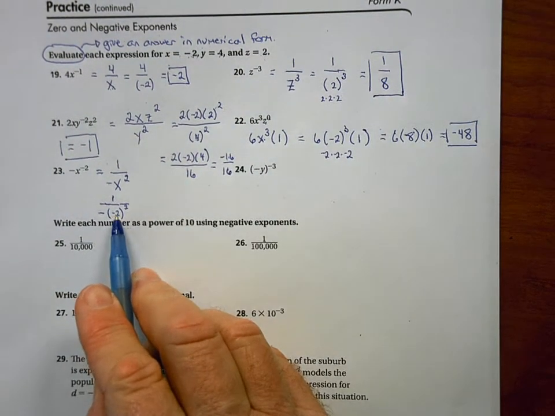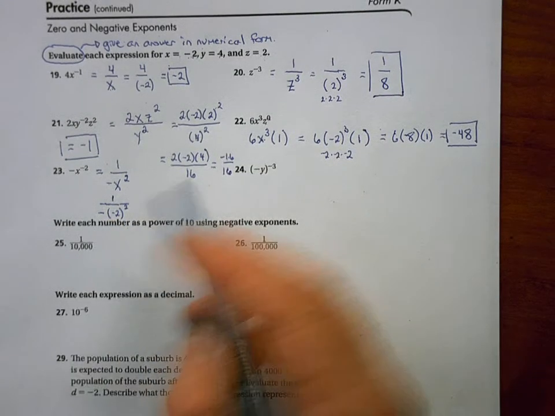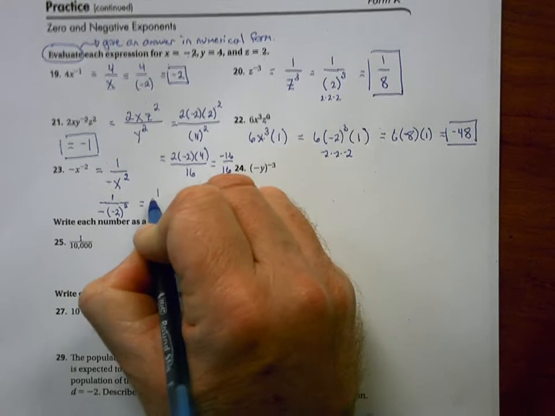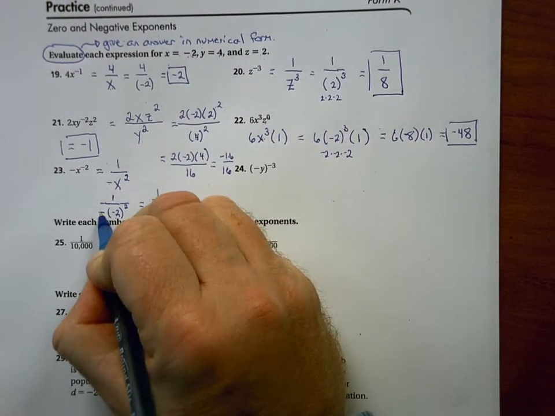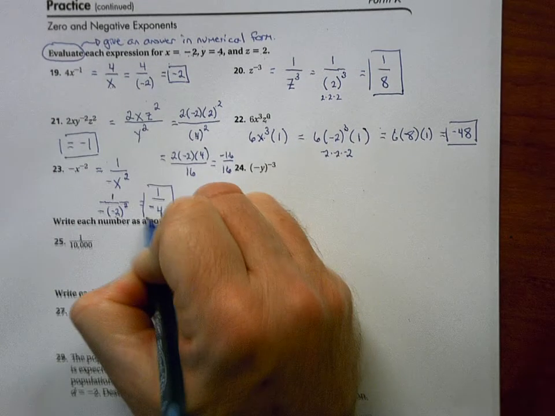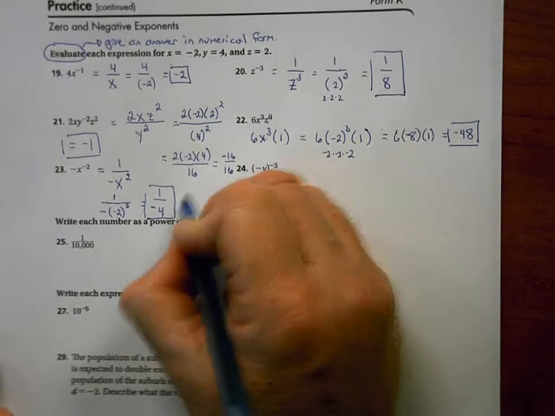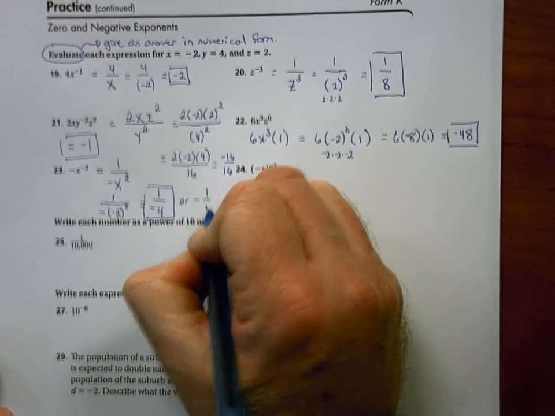So I work out the negative 2 to the second power first. So that means negative 2 times negative 2, that's positive 4. So I have a 1, I have a 4 on the denominator, but I have this negative sign here. So that's my answer to number 23. Should have been 1 over negative 4. Okay? Or if you wanted to just say, you could just say the answer was negative 1/4.